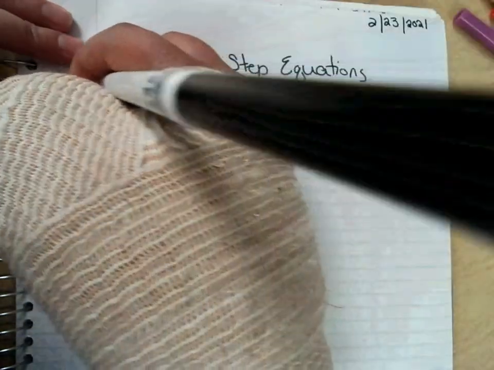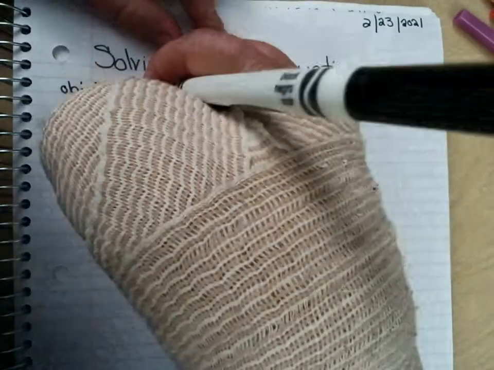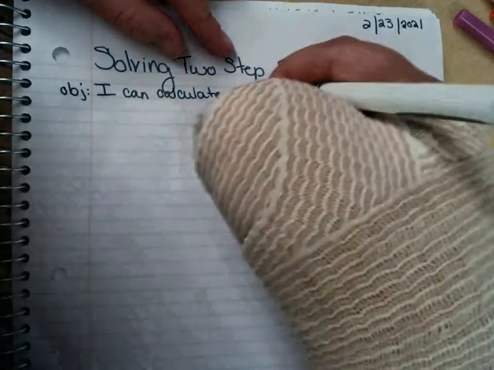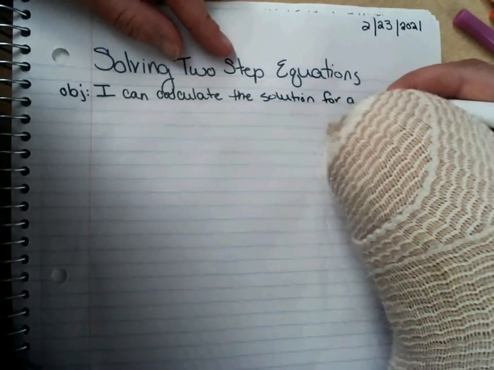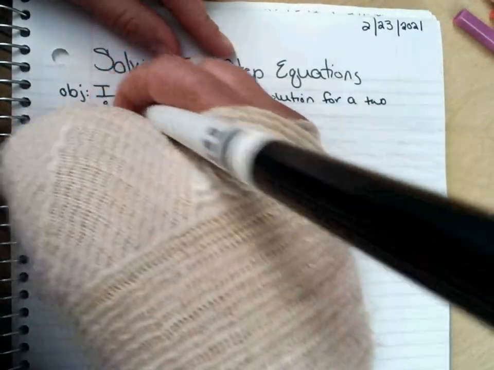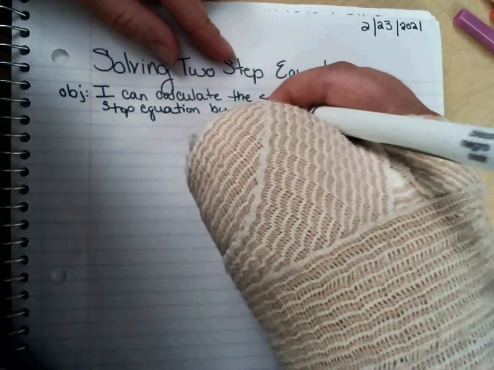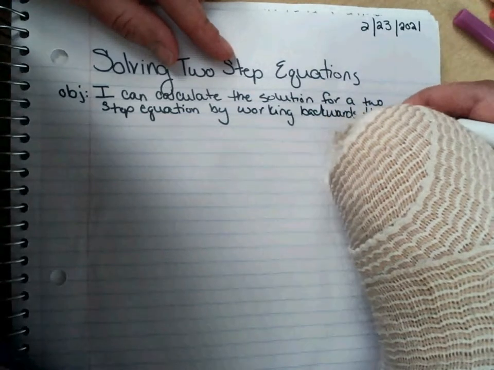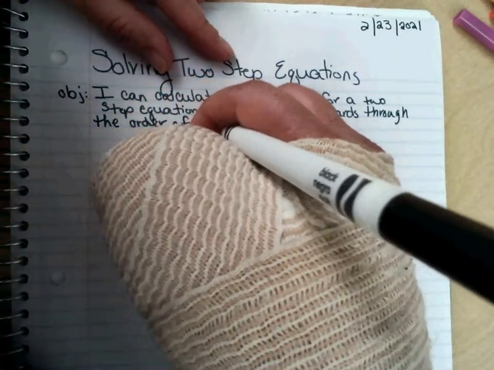So our objective: I can calculate the solution for a two-step equation by working backwards through the order of operations.